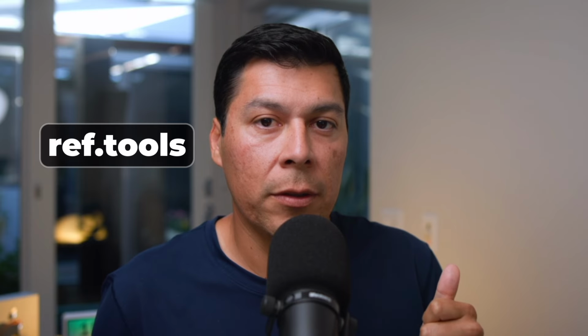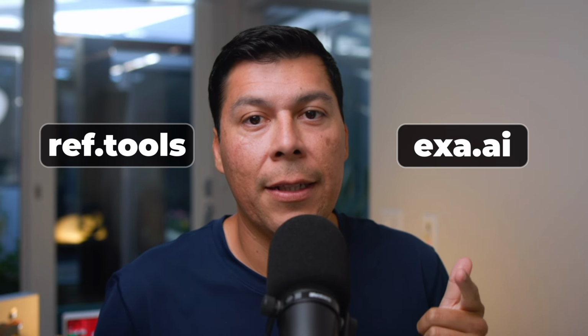And I've got two configured. One is ref.tools, and the other one is exa.ai. So ref.tools basically pulls the documentation, and then Exa does the semantic search. So when Cursor is writing migration code, it can actually fetch the current AI SDK v5 docs instead of just hallucinating based off of v4 or v3 or who knows whatever it's trained on.